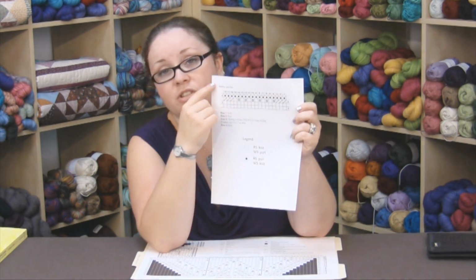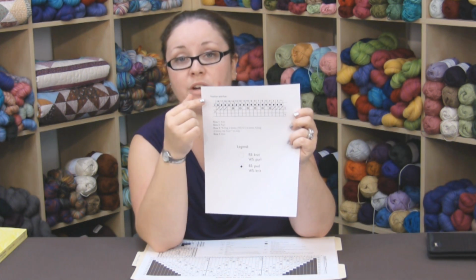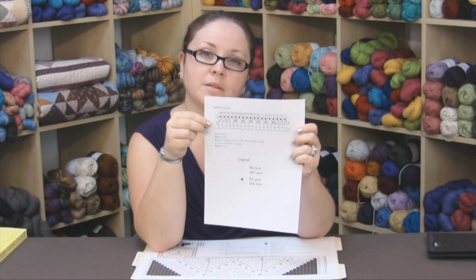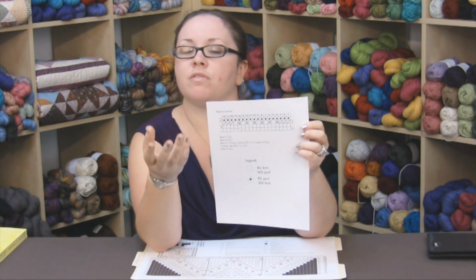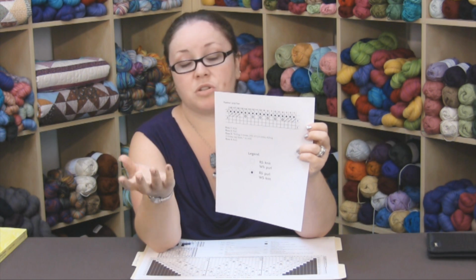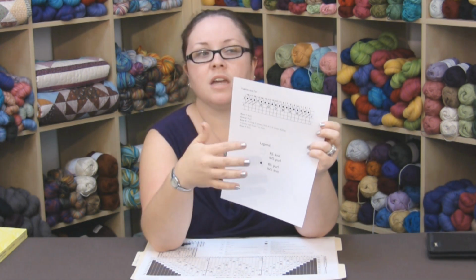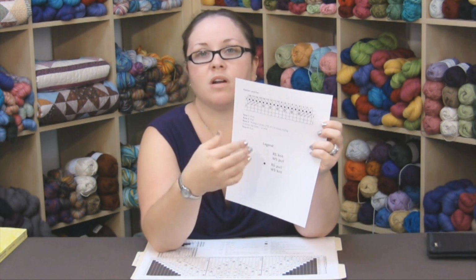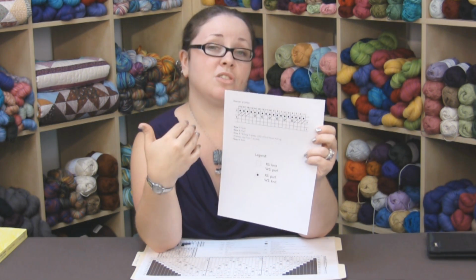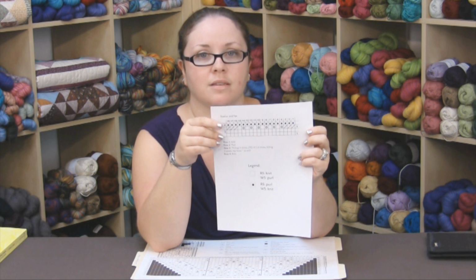So this is actually just feather and fan. This is a really easy one, and I do recommend if you're new to reading charts, find a chart like this, like feather and fan, something that you're familiar with already, even if it's a color chart or something like that. If it's something that you've seen before, you've worked before, something that's recognizable to you, you can see how that same stitch that you're used to working translates into a chart.